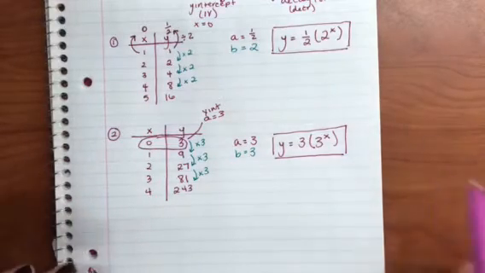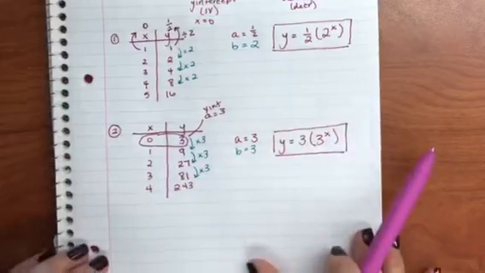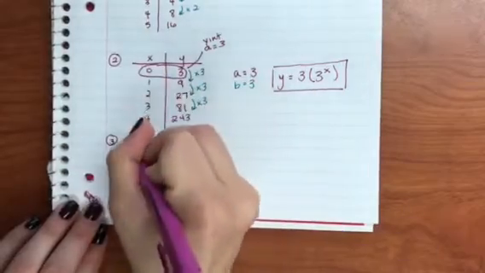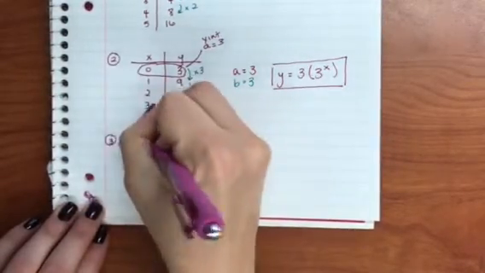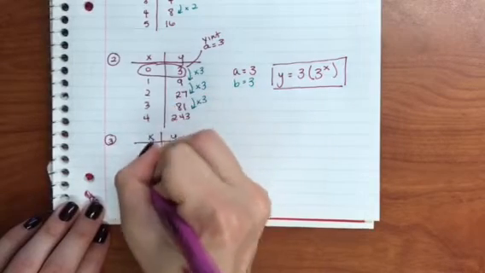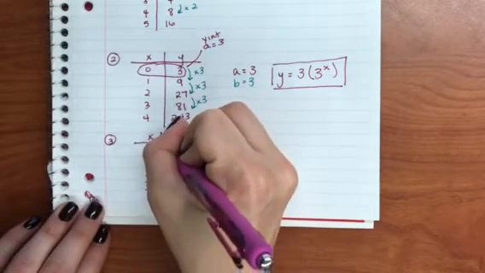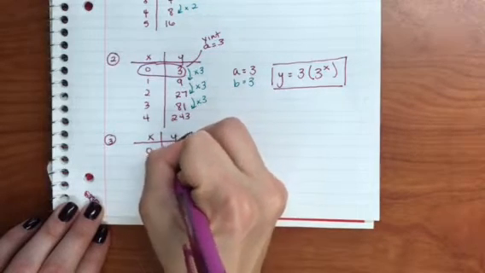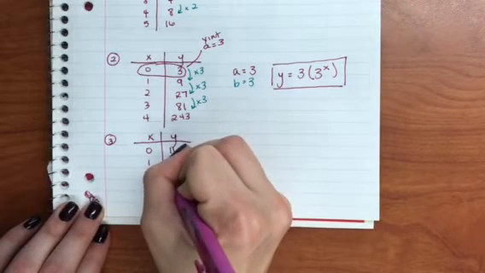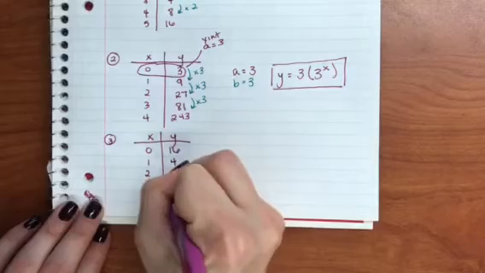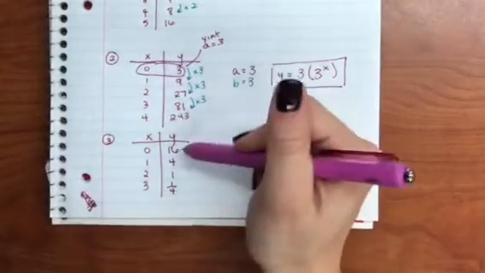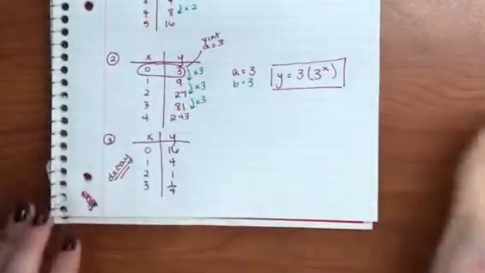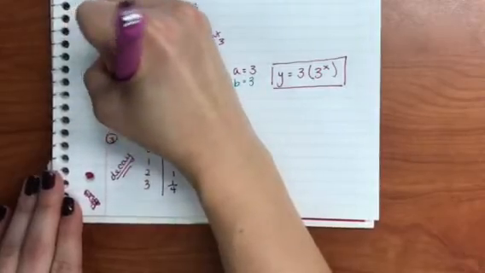Now, sometimes this is not going to be increasing. Sometimes it's going to be decreasing, right? So if I had a table that looked like this, and we have 16, 4, 1, and 1/4. I look and I see that this is going down now. So this has to be exponential decay. The other 2 so far have been exponential growth.